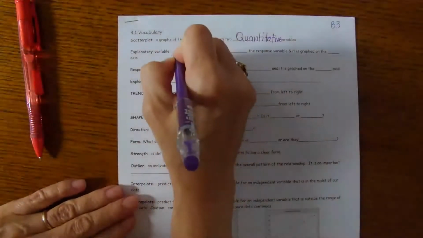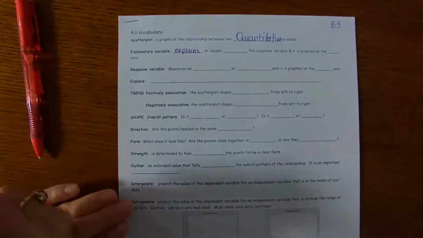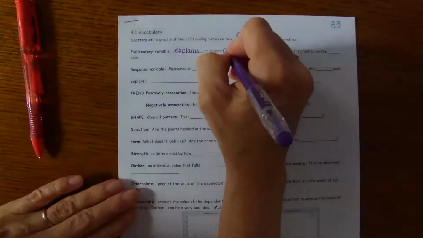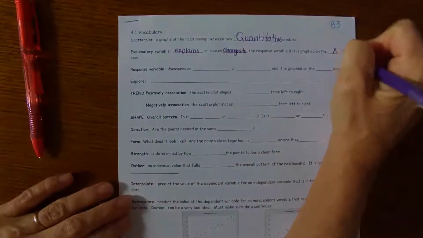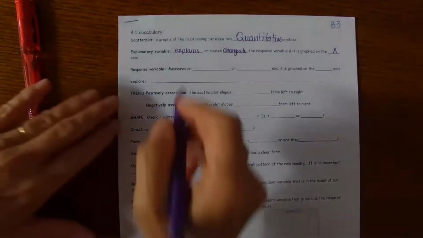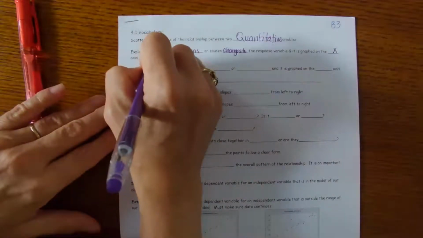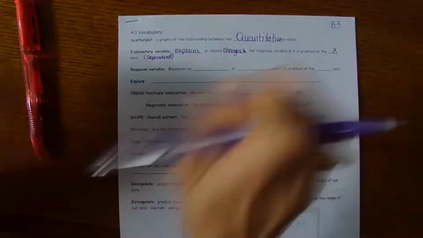Explanatory variable, right? Explains or causes changes to the response variable and is graphed on the x-axis. Now, what did you used to call this last year? What variable did you call this? Dependent, right? Oops, independent, sorry.